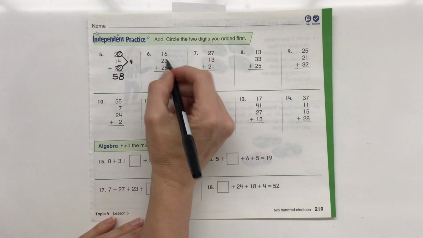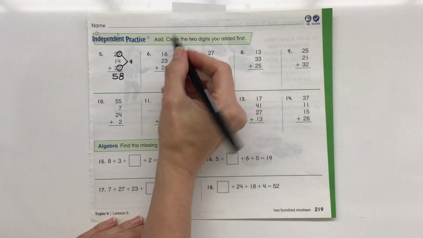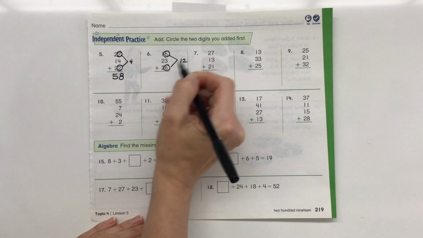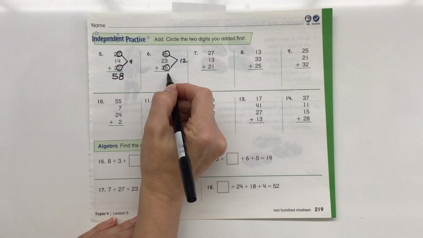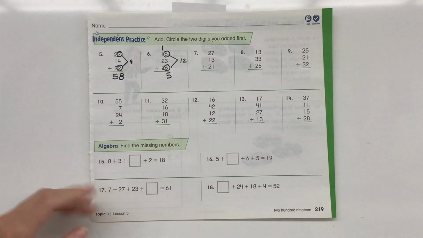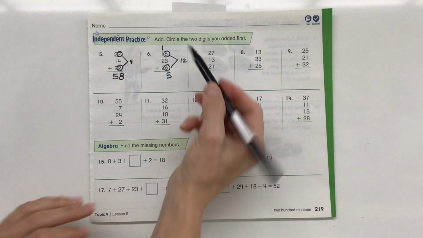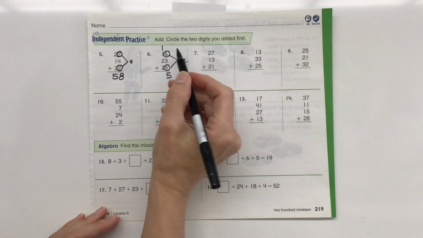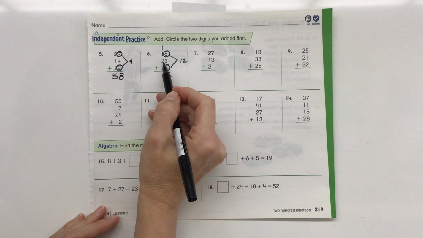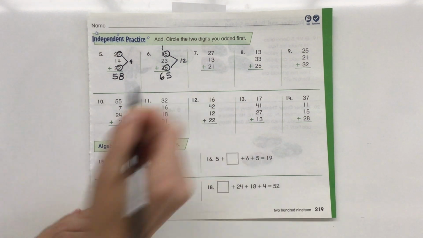All right, let's take a look here. In our ones column, I have a 6, a 3, and a 6. I'm going to use a doubles fact. I know that 6 plus 6 is 12, and 12 plus 3 is 15. We'll put a 5 in the ones place, but we have to regroup, right? I can't put 15 down there. I've got to regroup that. All right, and then I'm going to add from top to bottom. Let's see, 1 plus 1 is 2. 2 plus 2 is 4. 4 plus 2 is 6. So we have a total of 65.